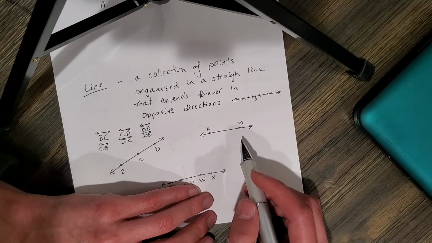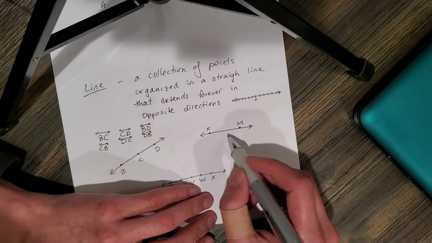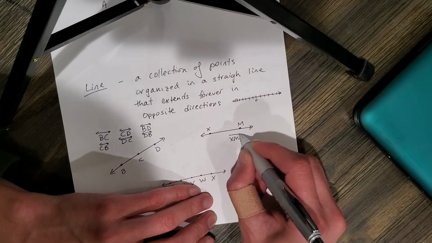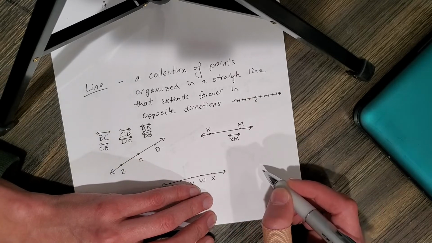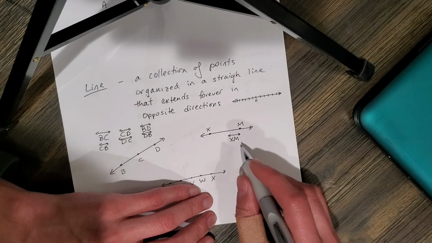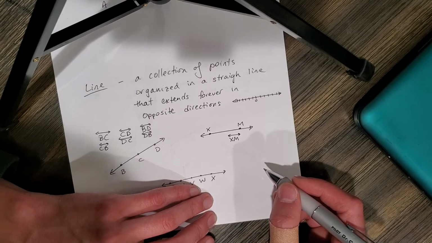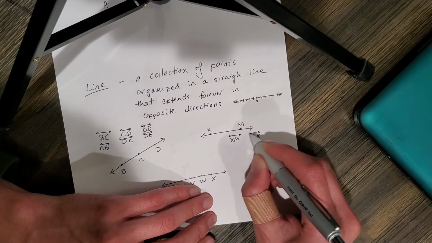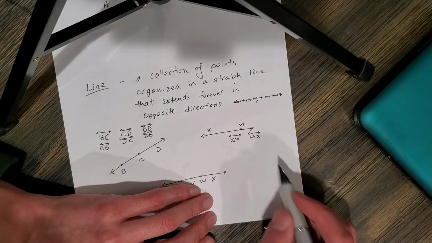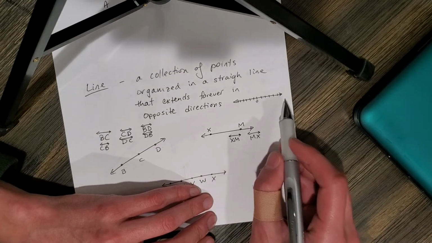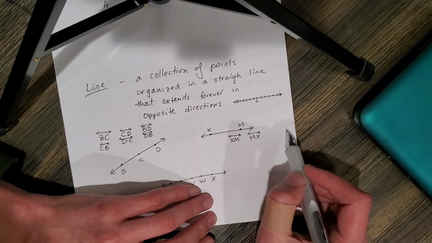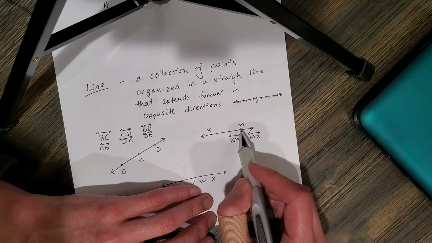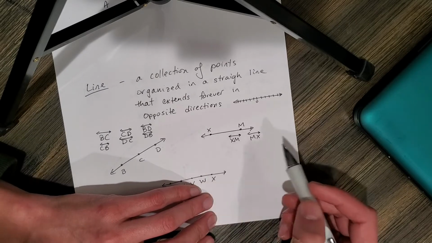Again, to name a line, just pick any 2 points on the line and then write them together. So this will be XM, but then I must include the little arrowhead above it. Okay, so there's XM. What's the other way I can name it? Well, in reverse, MX. Notice the arrowheads indicate that this goes forever in that direction and it goes forever in the other direction as well. So M goes forever this way, and X goes forever that way.